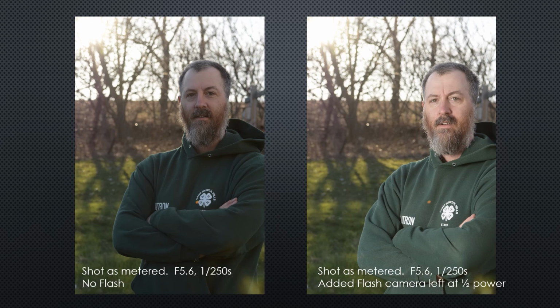I want you to look at the background though. Remember, my little flash unit isn't going to impact the exposure all the way in the back where we see all those trees and whatnot.